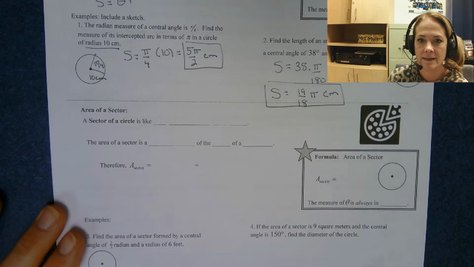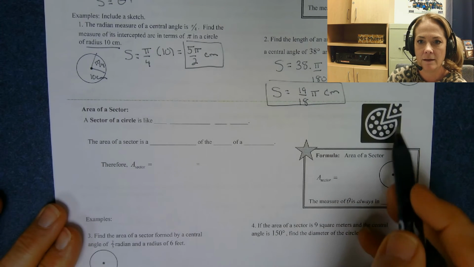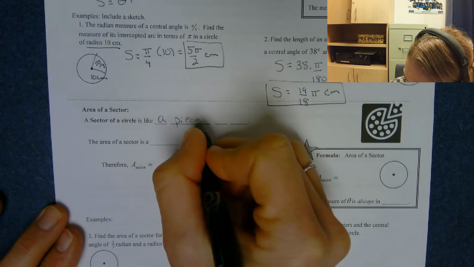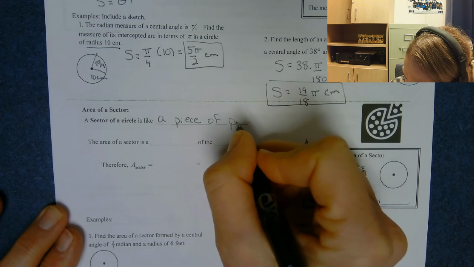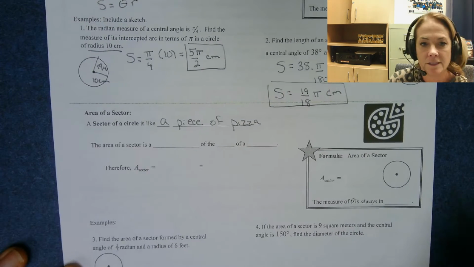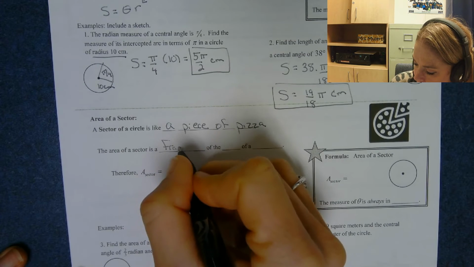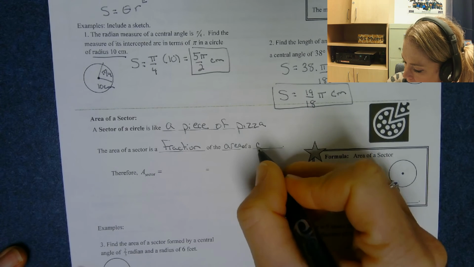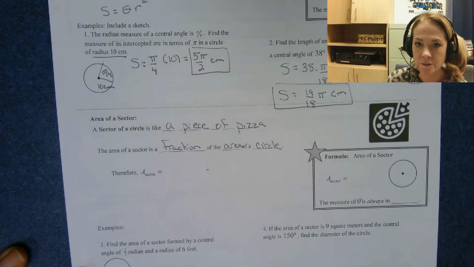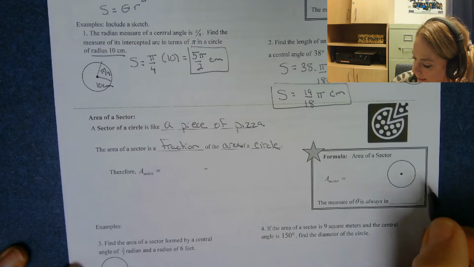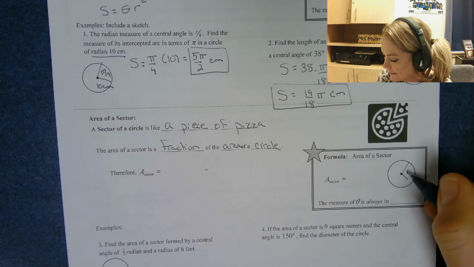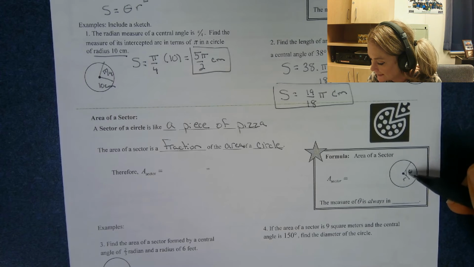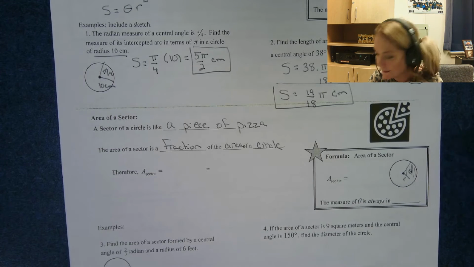Okay, area of a sector is next. Let's think of the area of a sector like a piece of pizza. So this is just a fraction of the area of a circle. So we're going to do the same type thing here. We're going to take this theta, some radius, and this time we're finding this space, this two-dimensional space, this area covered.